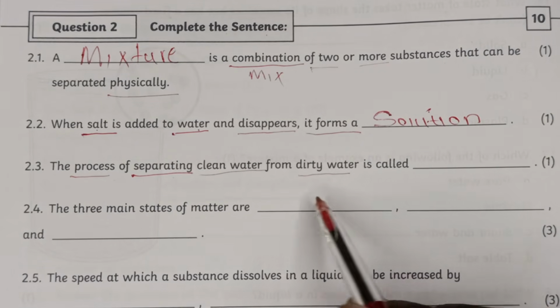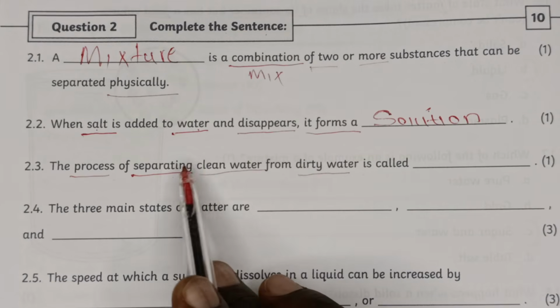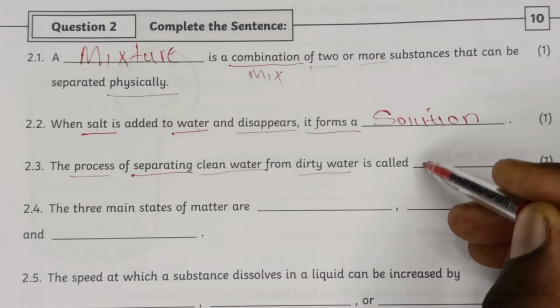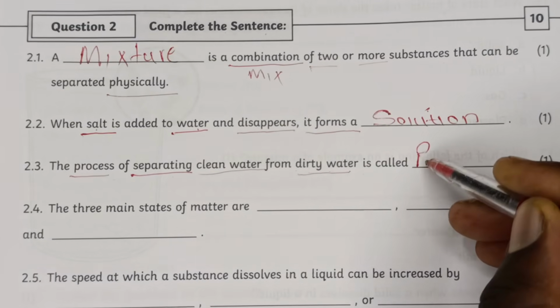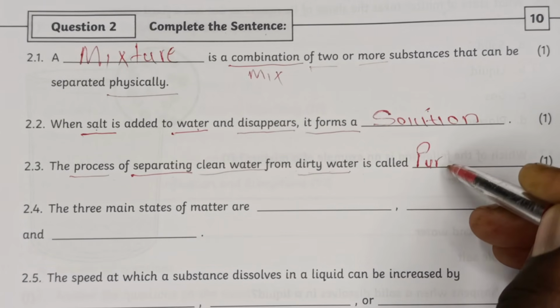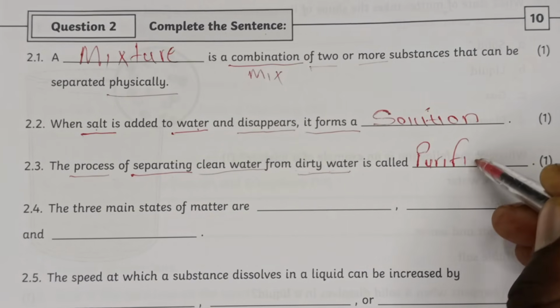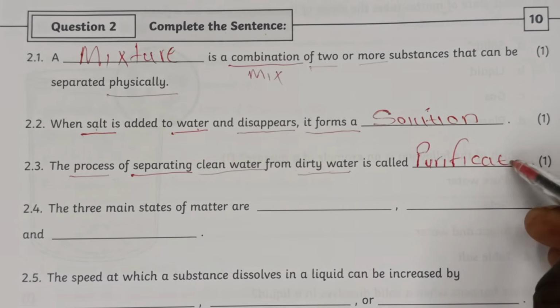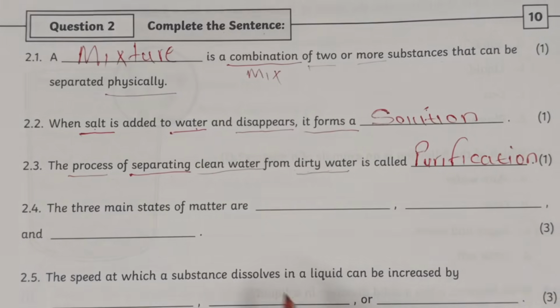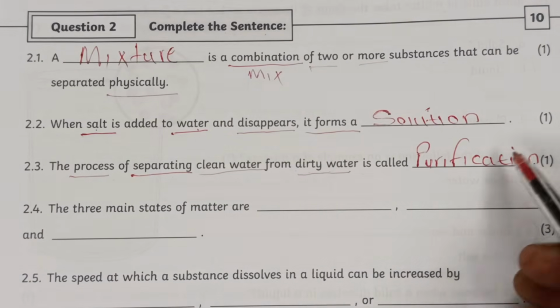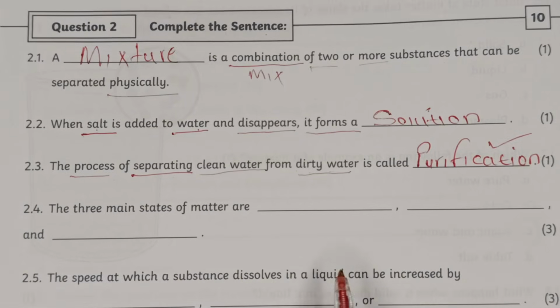What do we do if we separate clean water from dirty water? We purify, right? So the process of purifying water is called purification. So the process of separating clean water from dirty water is purification.